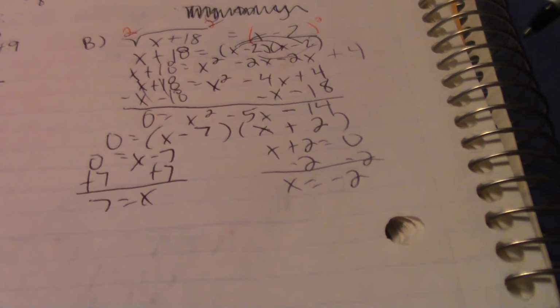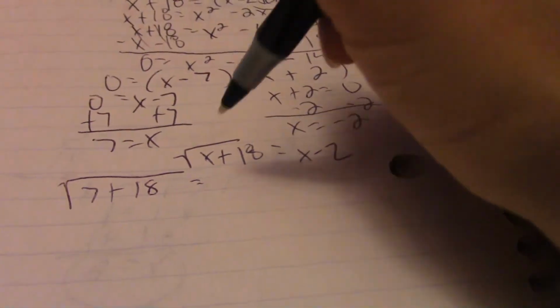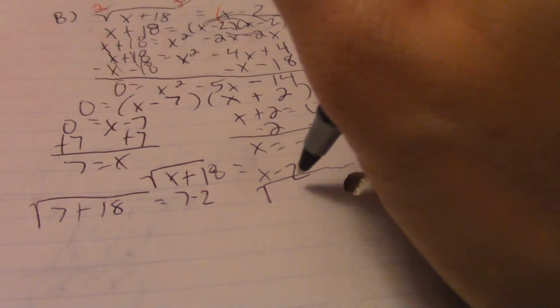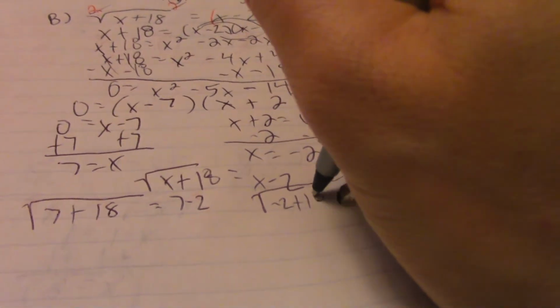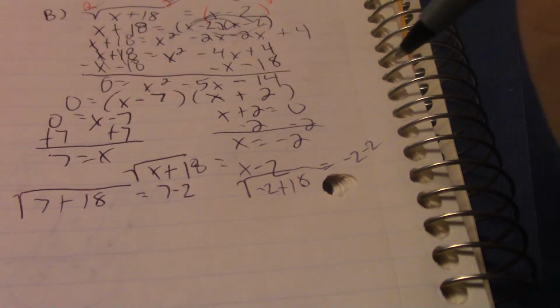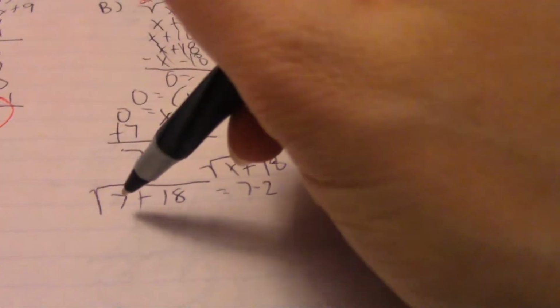If I plug those in now, going back to the original equation, which is square root of x plus 18 equals x minus 2, square root of 7 plus 18 equals 7 minus 2, and square root of negative 2 plus 18 equals negative 2 minus 2. So 7 plus 18 is 25.